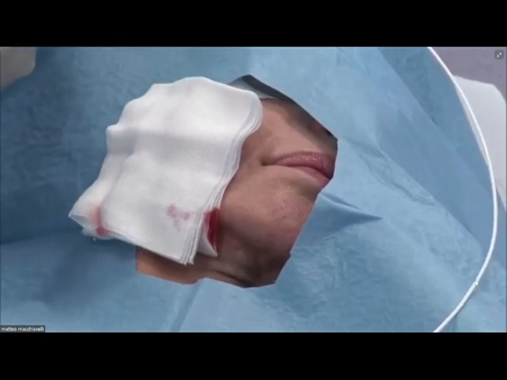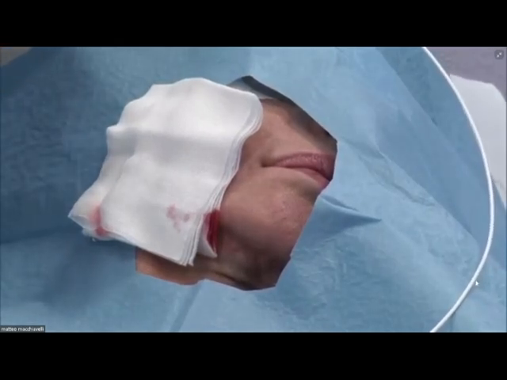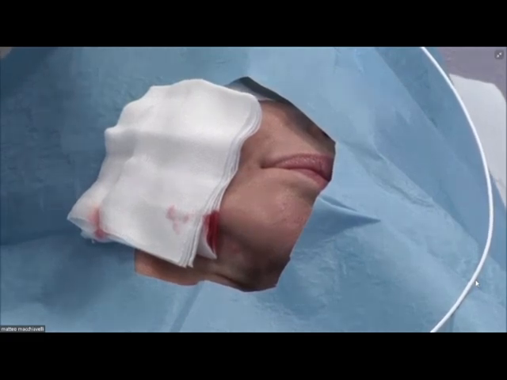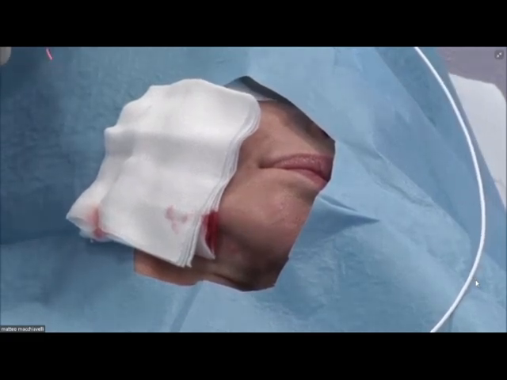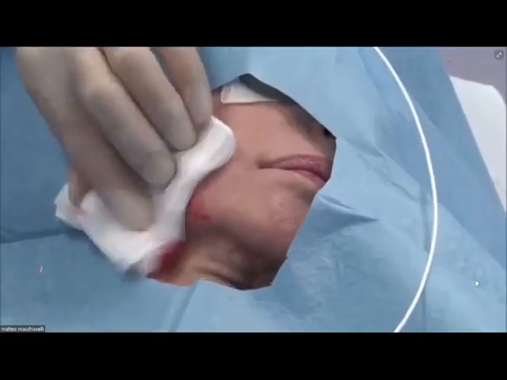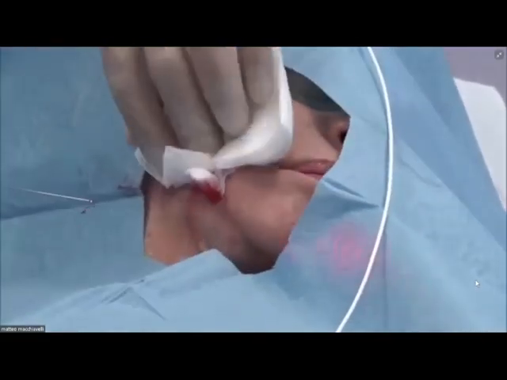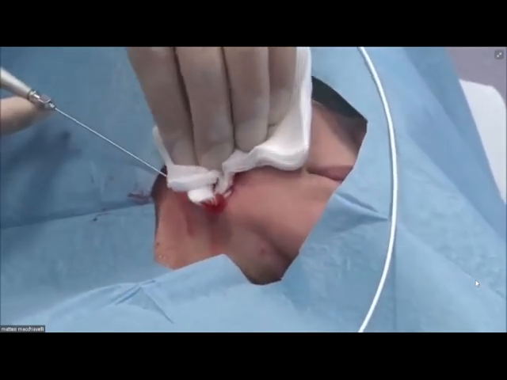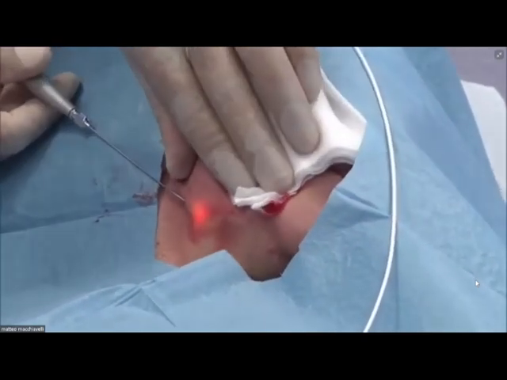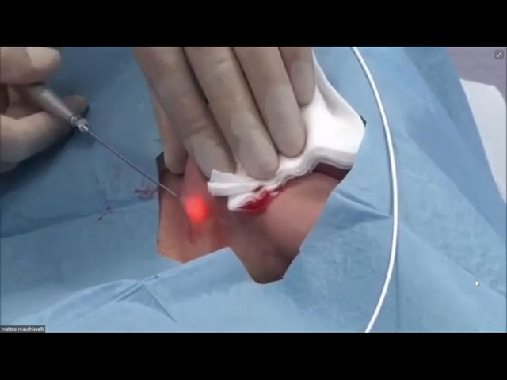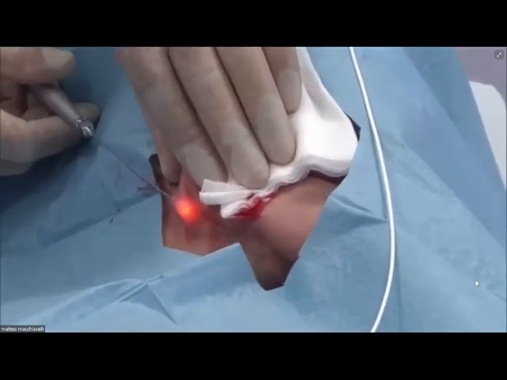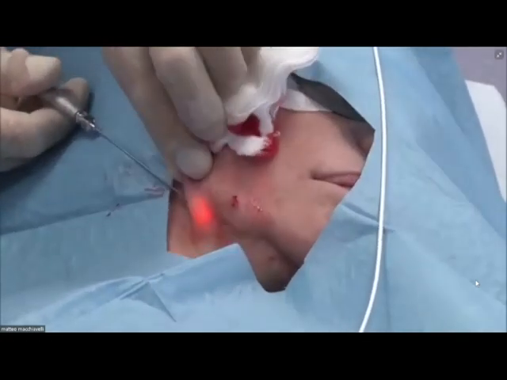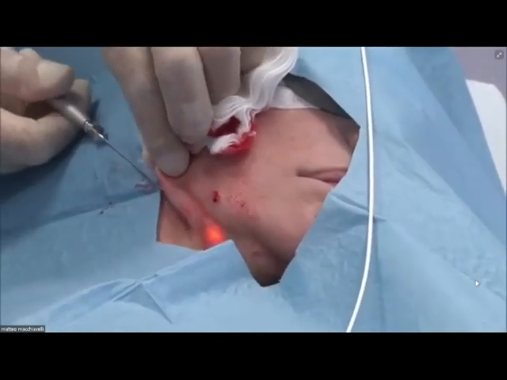Just a second, I need to do this operation of optimization. Now we enter via this hole with an 18G needle. Please allow the pedal to come closer to me. I insert the cannula completely.